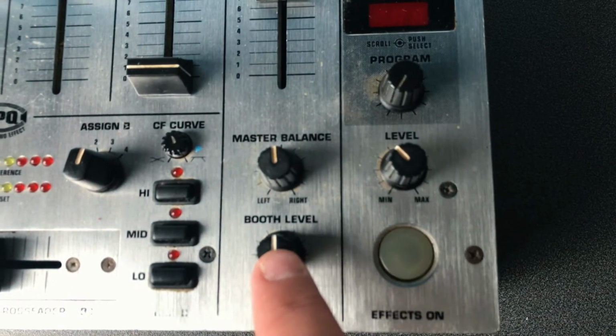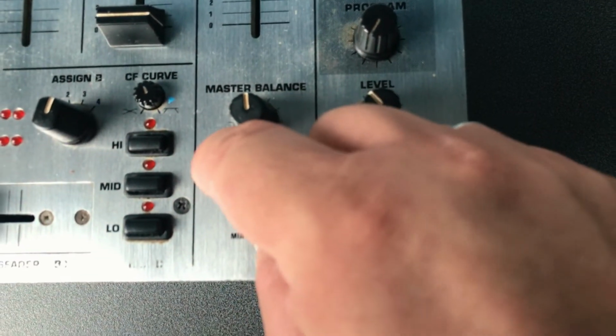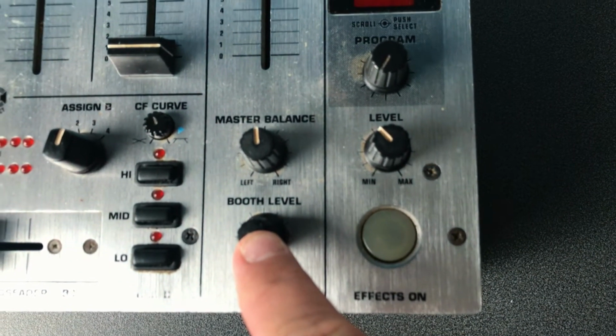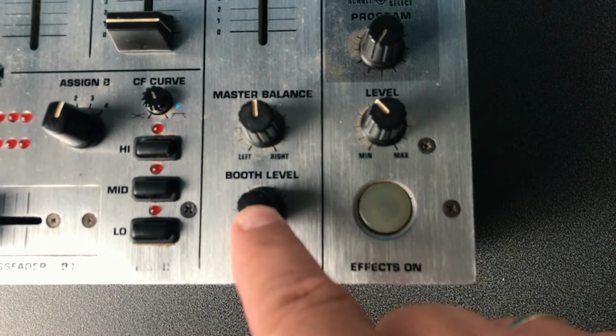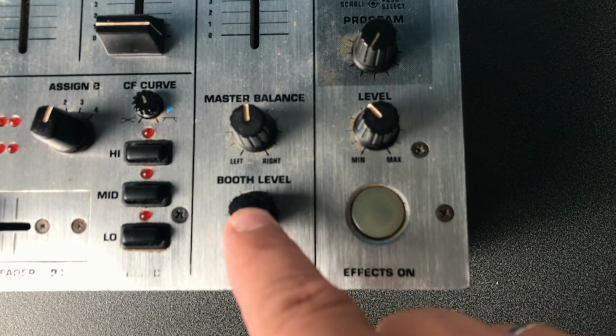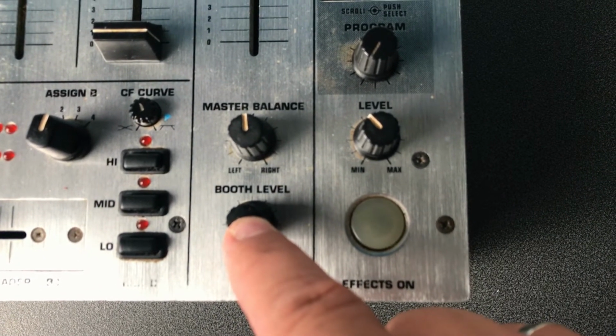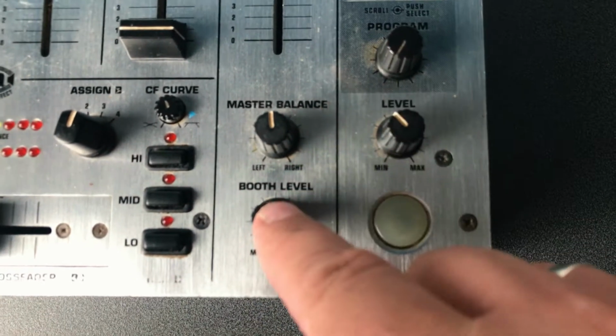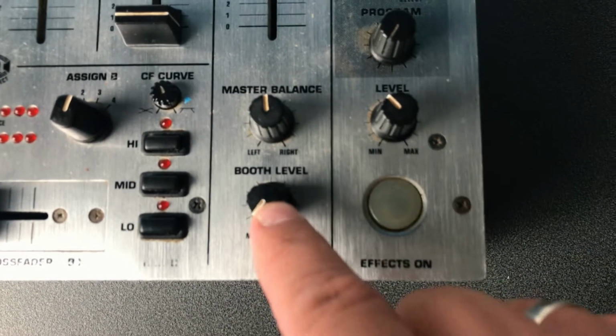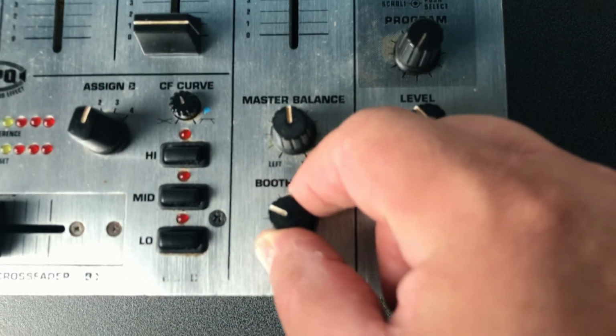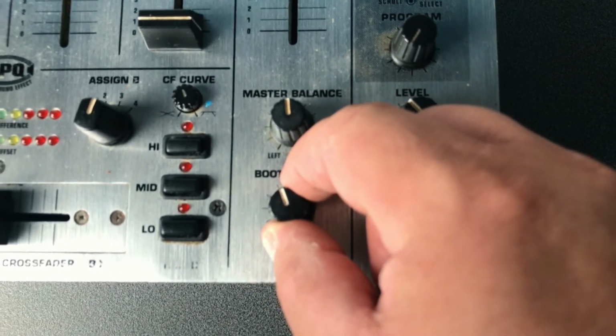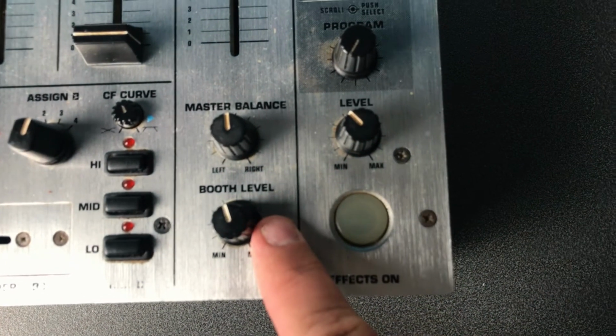And this one down here is the booth. What the booth does is a separate output, whereby if you're wishing to monitor your mix without actually listening to the main PA, you're going to have another set of speakers coming out to the back through a line out, which I'll go through in a minute. What will happen here is you can turn that up, so you can then monitor.